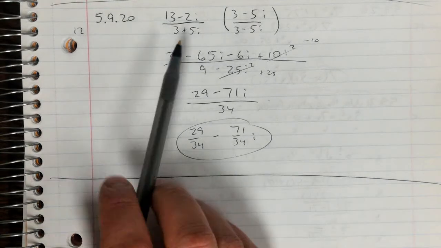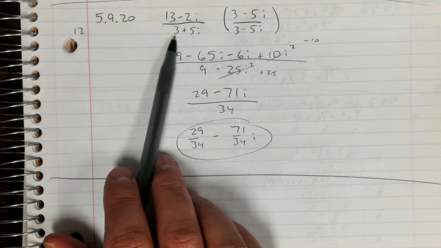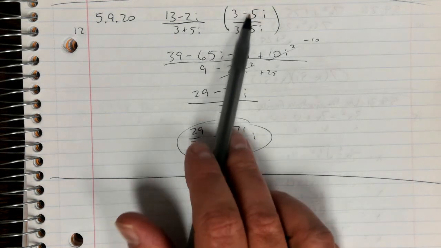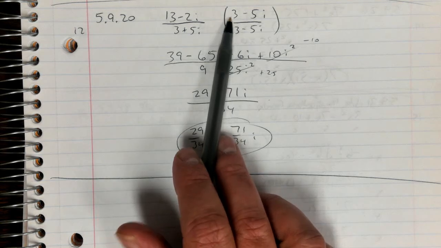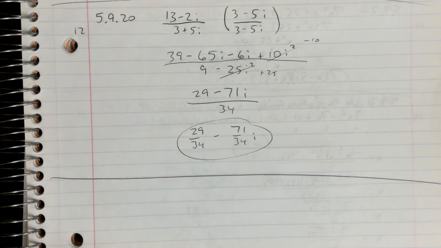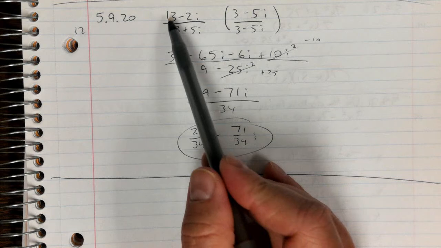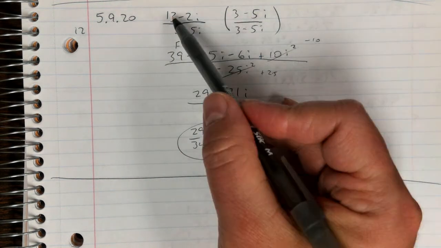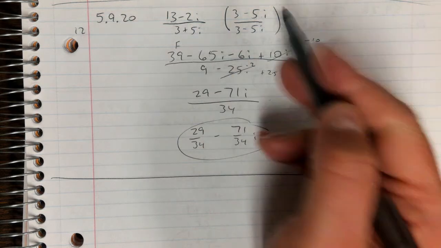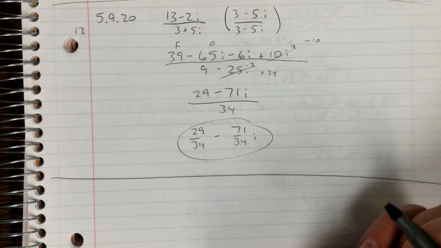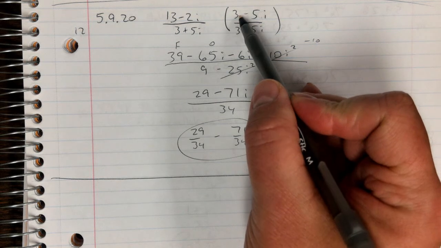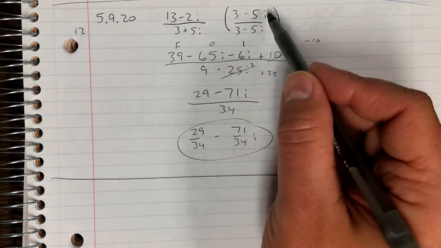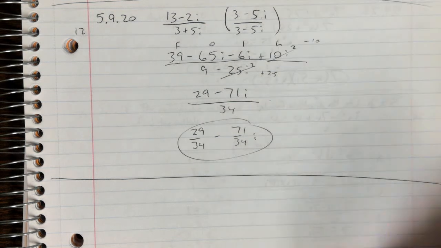On your next one, you have 13 minus 2i over 3 plus 5i. So if you have a plus, then just make it minus. Again, don't change your sign of your front term, just your i term. So then you do 13 times 3, that's your F for FOIL. 13 times negative 5i, that's your outside term. Negative 2i times 3 is your inside term. And negative 2i times negative 5i is your last term.